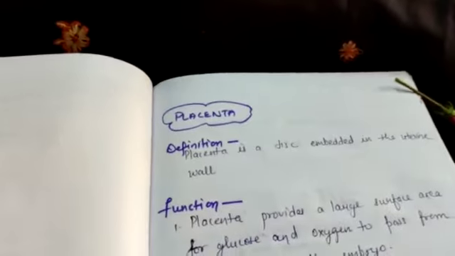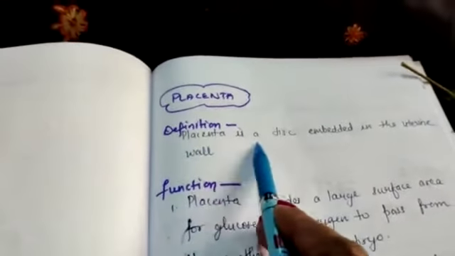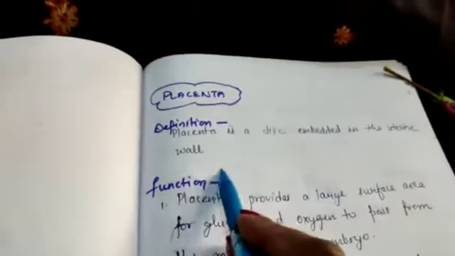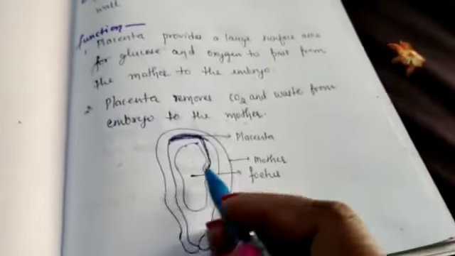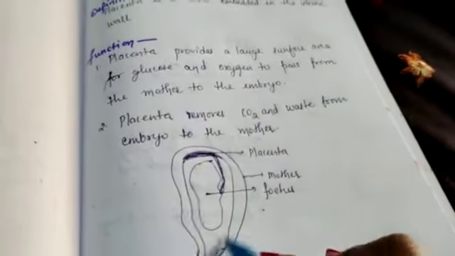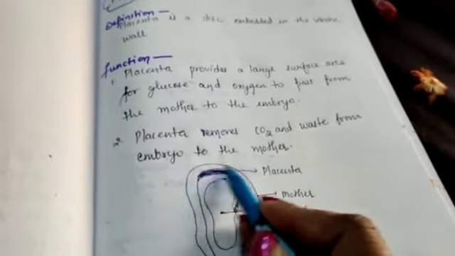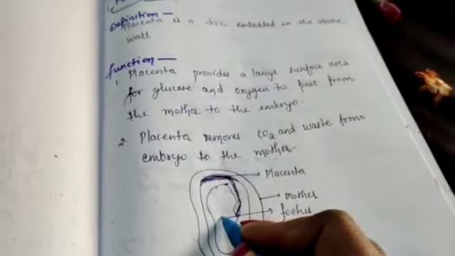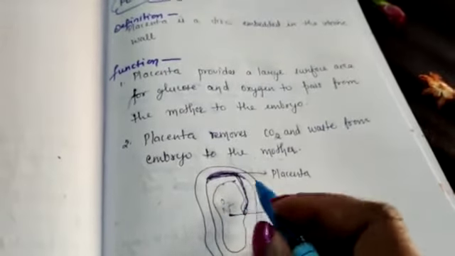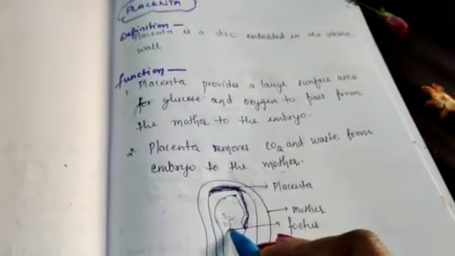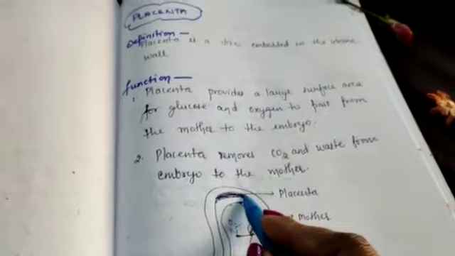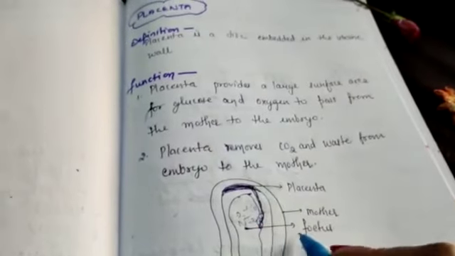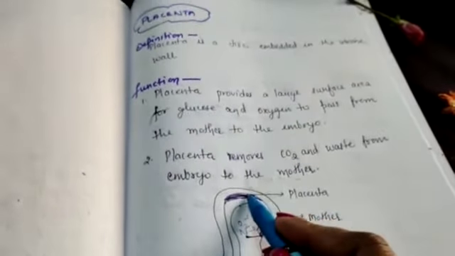Next, the subtopic is about the placenta. Placenta means a disc embedded in the uterus wall, right? The placenta is a disc-like structure present in the uterine wall. This is about the uterus, right? And about its function, here is the fetus. For its growth, what is required? Oxygen and nutrition. So from the body of the mother, oxygen and nutrition are given to the fetus through this placenta, right? And carbon dioxide and waste material are eliminated from the body of the fetus to the body of the mother through this placenta.